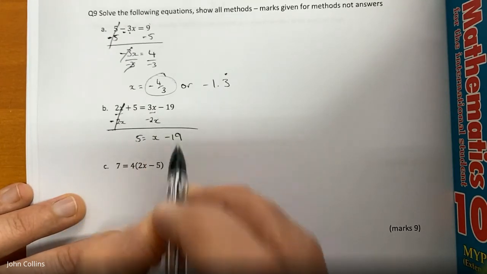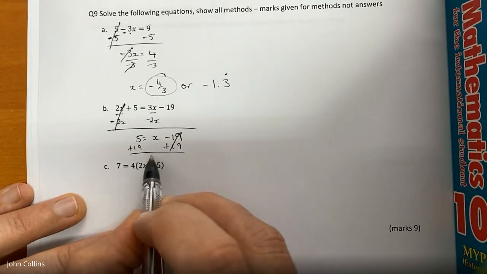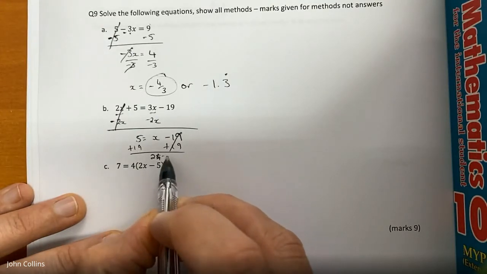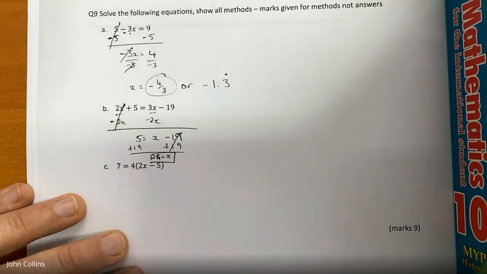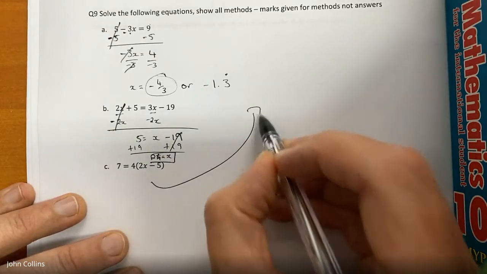That 19 is still here. Add 19 to both sides. And that's gone. And we're left with 24 is, or 25. 24 is equal to x. And that is our answer for that one. So you guys are right. Let's do the last one. I'll just do it up here and larger.